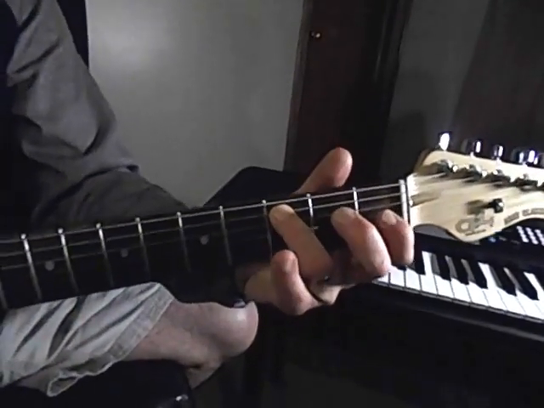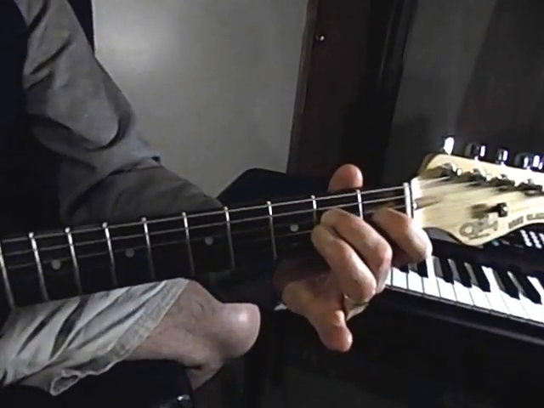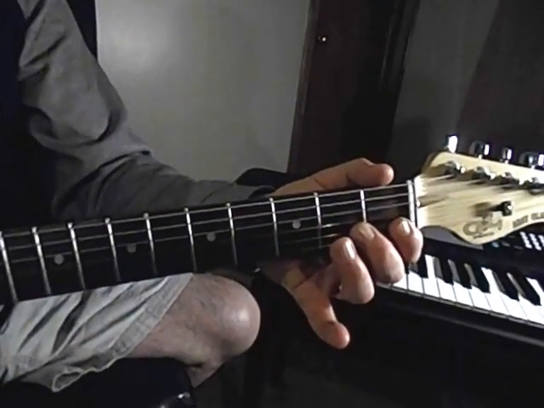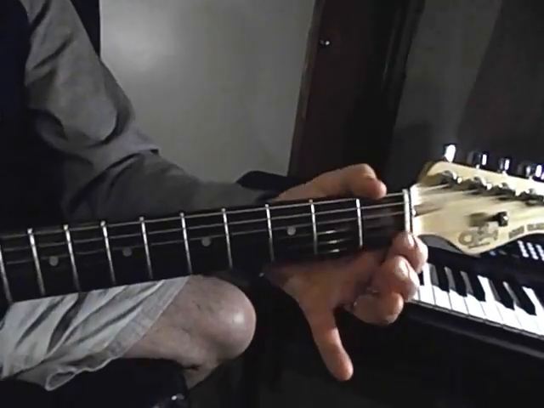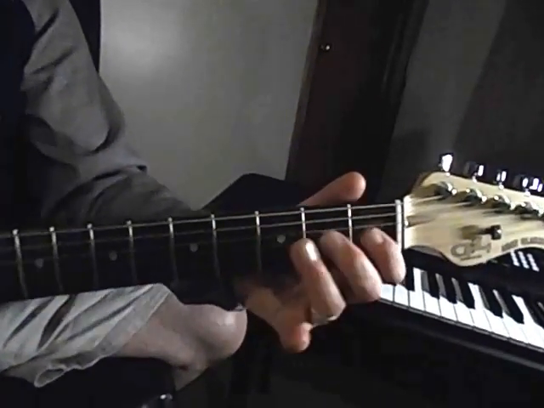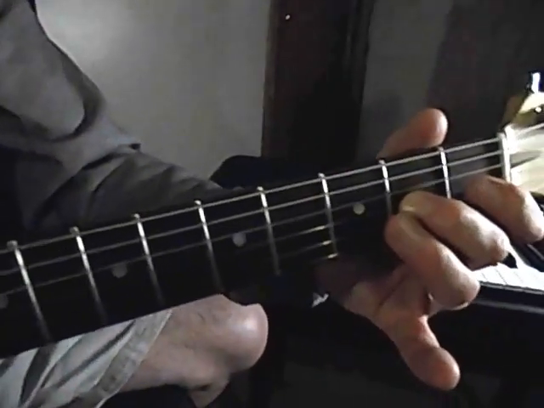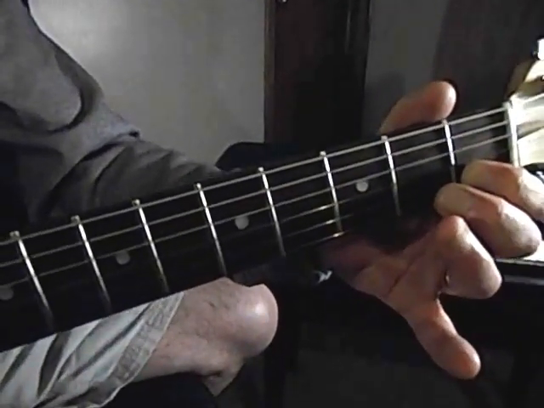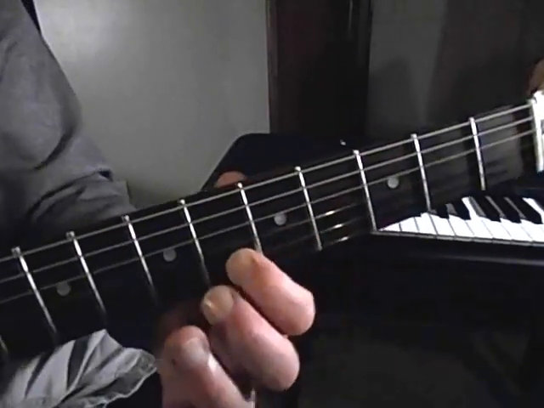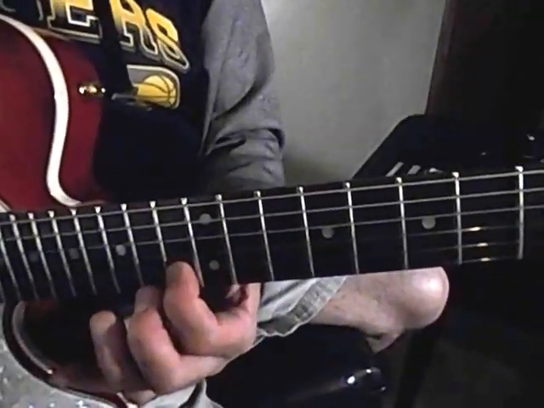So this is C, 4th string open is D, there's your E, your F, open 3rd string G, A, B, C. If I play that again, C, D, E, F, G, A, B, C. That is the same thing I was showing you here, C, D, E, just these notes are higher, and I happen to be doing it down one string, but it makes the same sound.